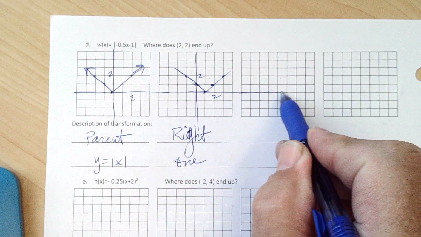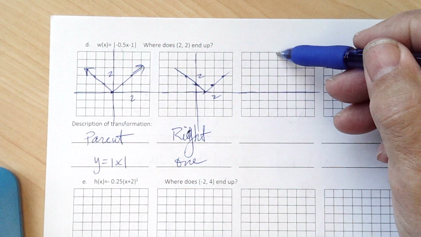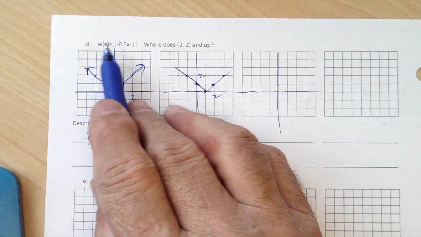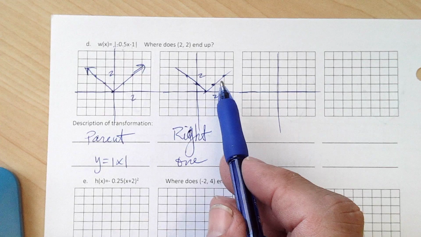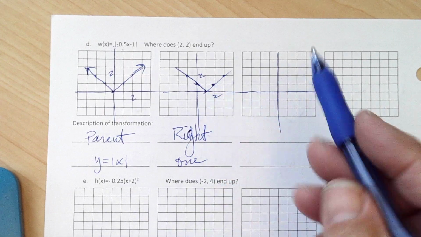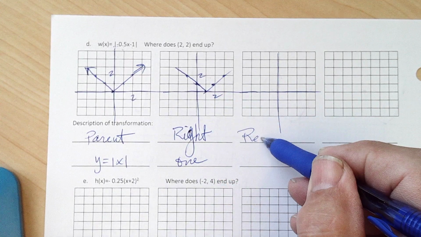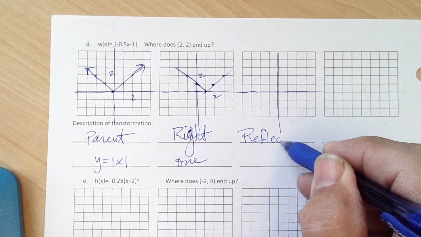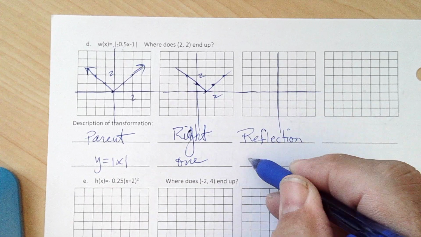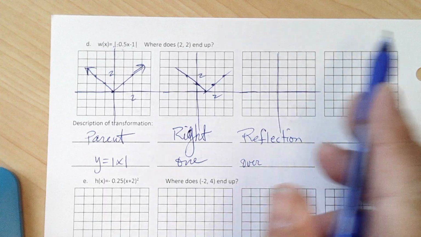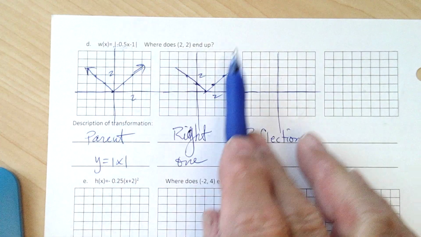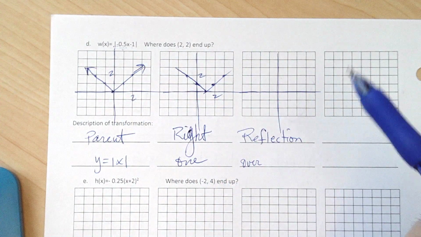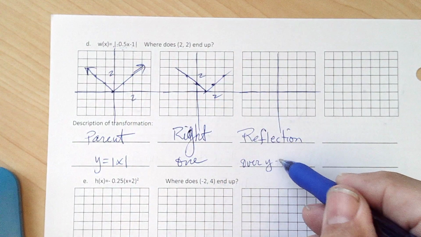So you got your choice, but those are working horizontally. I'm going to do the negative just because it shows up there first. So that means it's going to be a reflection. If it's times a negative, it's a reflection. And this is over the y-axis. Everything that was positive x goes negative, and everything negative goes positive.